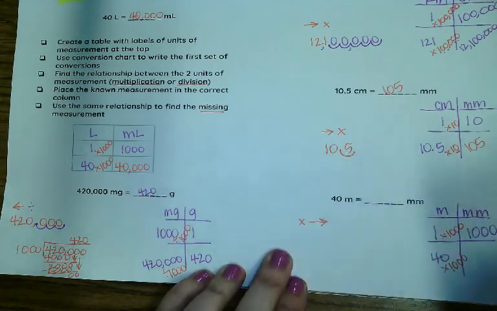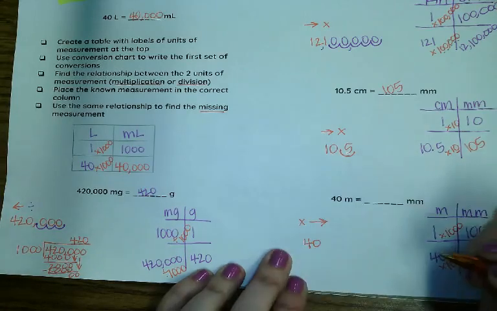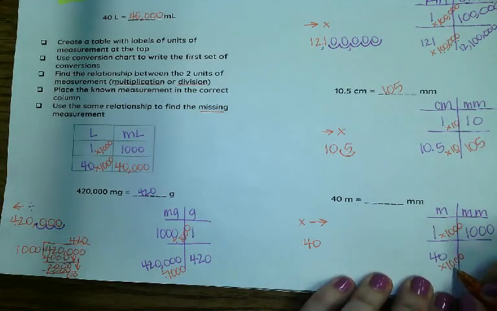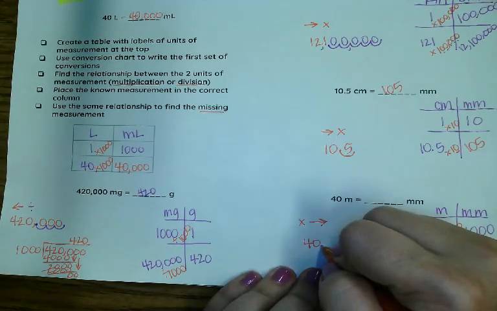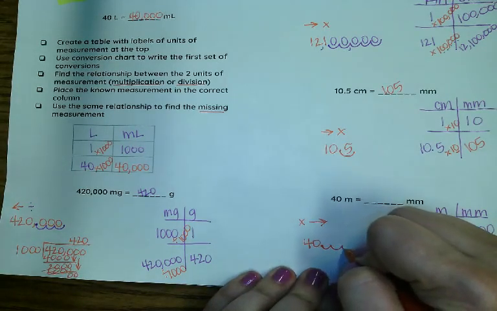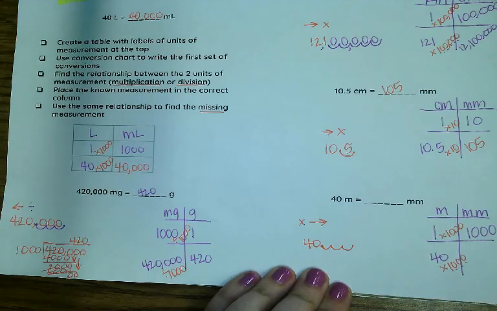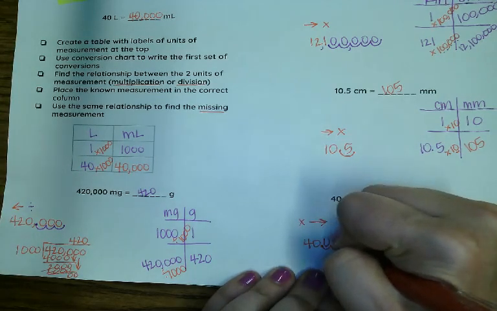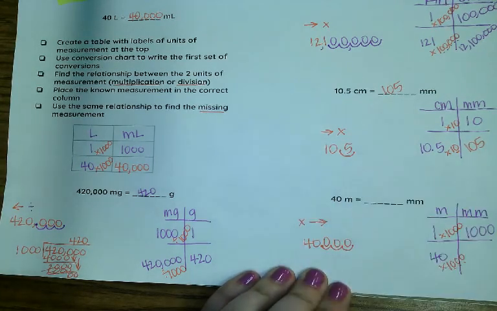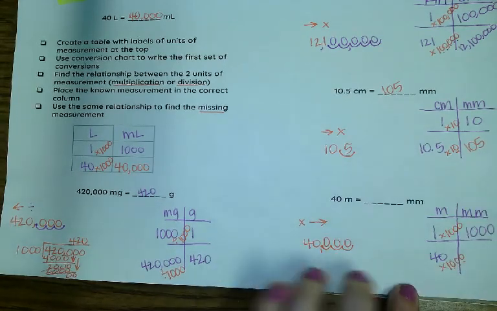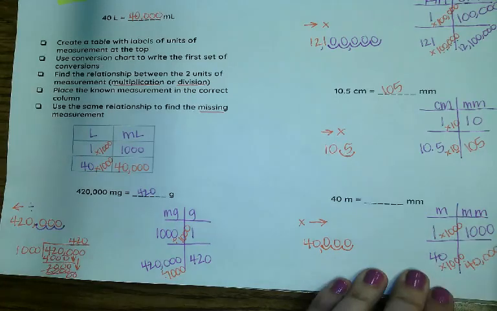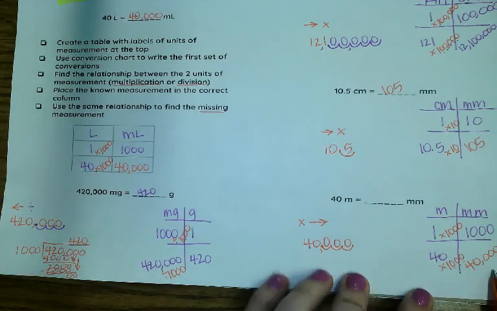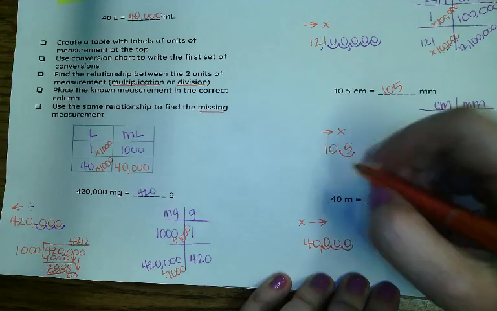So we're going to take 40, and we're going to be moving the decimal 1, 2, 3 places to the right. So 1, 2, 3. I need to fill that in with zeros, and I'm going to get 40,000. So 40 meters is equivalent to 40,000 millimeters.